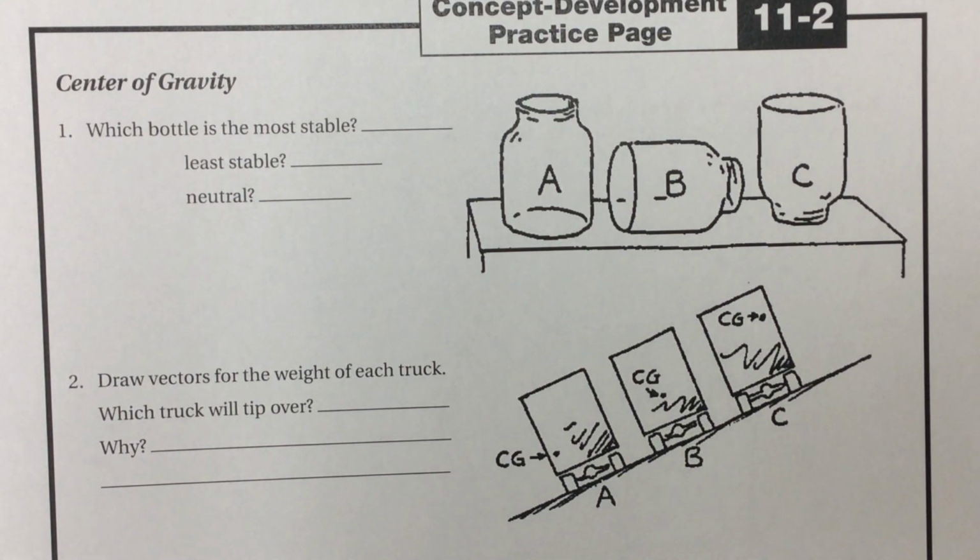If the center of mass is above the base, then you can also call it the center of gravity. If the center of gravity is above its base, then you have a stable object. If the center of gravity is outside the base, then it'll topple over. And it's really as simple as that. So let's look at some pictures.